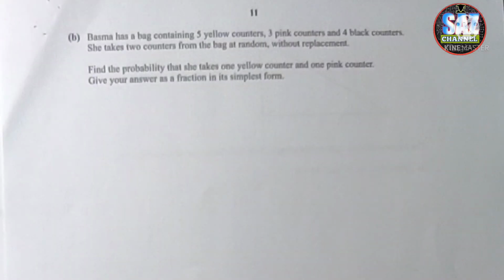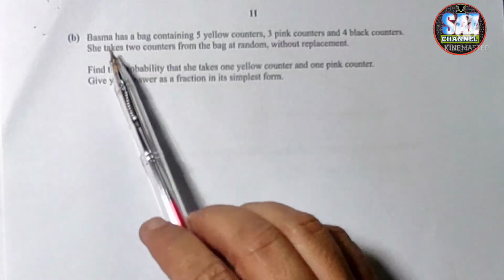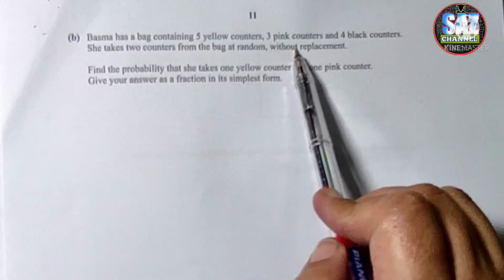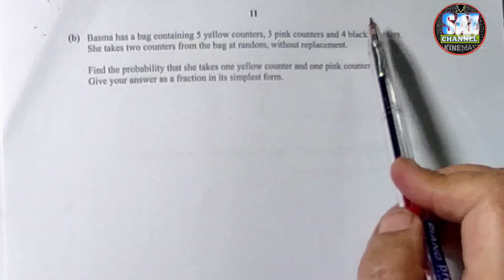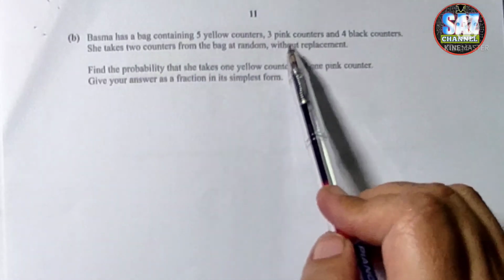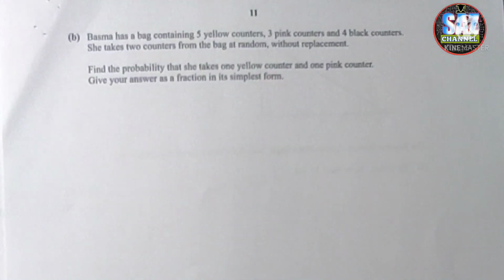Okay, let's read the next part. The question says that Basma has a bag containing 5 yellow counters, 3 pink counters and 4 black counters. She takes 2 counters from the bag at random without replacement. Without replacement. It's really important to understand this term, because in the previous part he was picking up the card and placing it back.